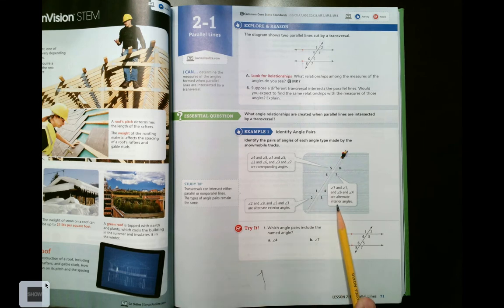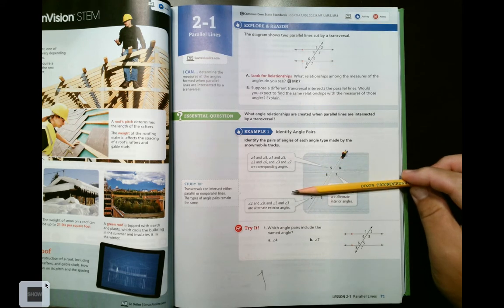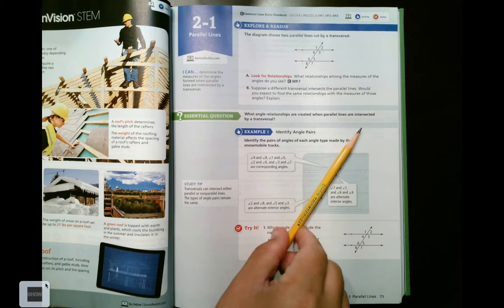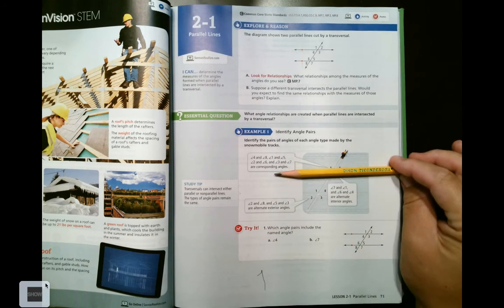But now they're talking about interior angles. So now we're concerned about the inside of the parallel lines. Okay? So alternate refers to the transversal. Interior or exterior talks about the parallel lines.